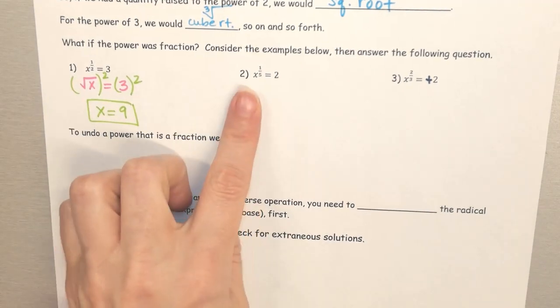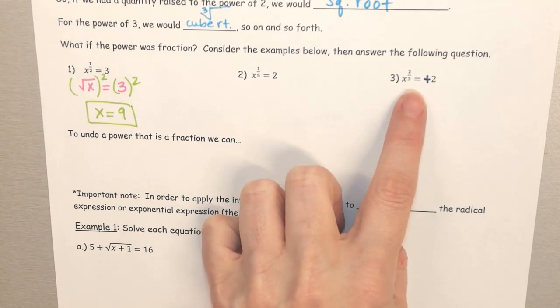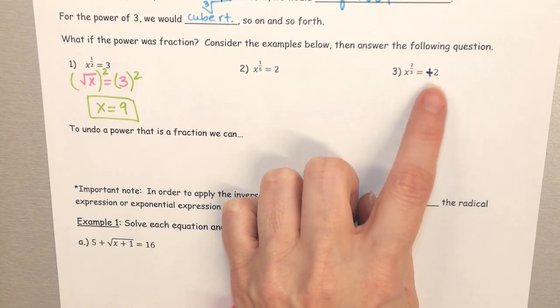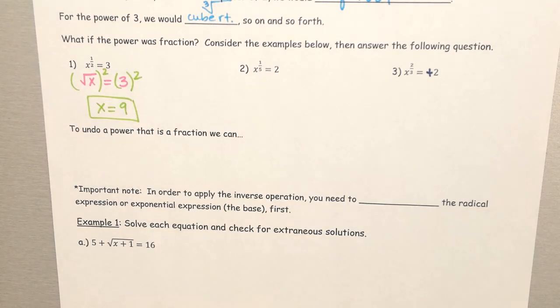Based on that, I want you to do number 2. You can also start thinking about number 3. But for number 3, I forgot to fix this on your sheet. Will you change that to a positive 2 for me? If not, it would be an imaginary number, and I'm not going to worry about that. Remember, one of the things I'm looking for is that you are showing that step of what you're raising it to.